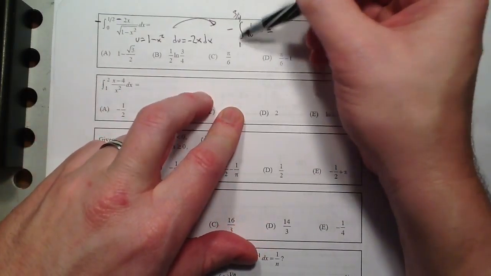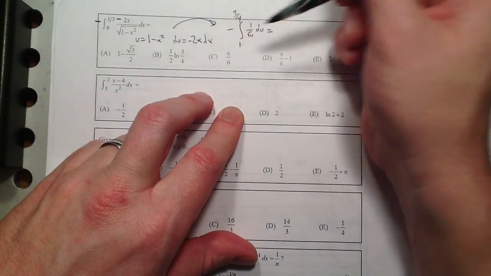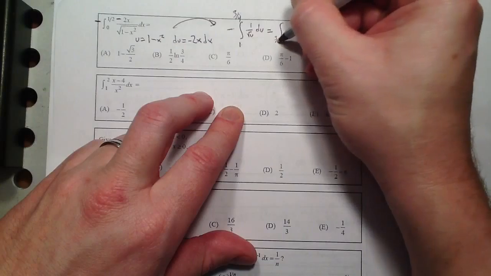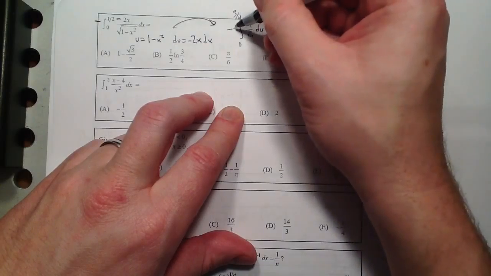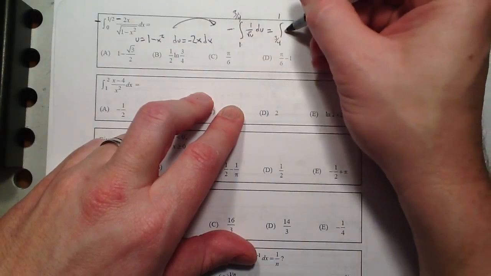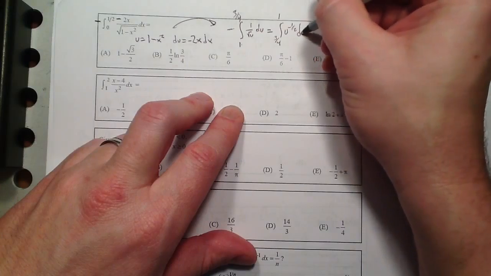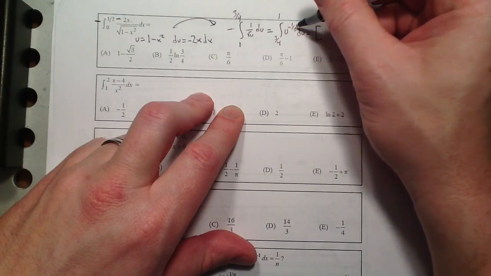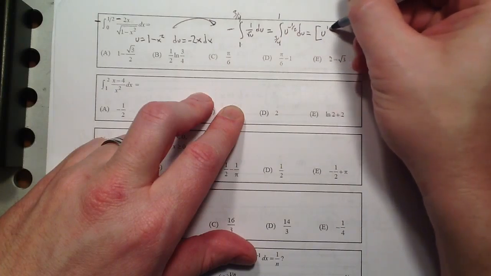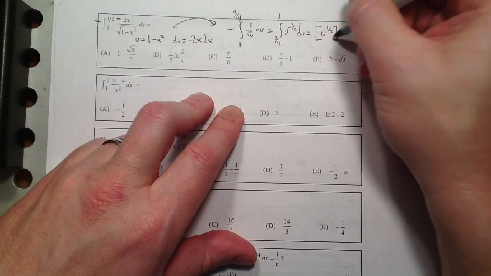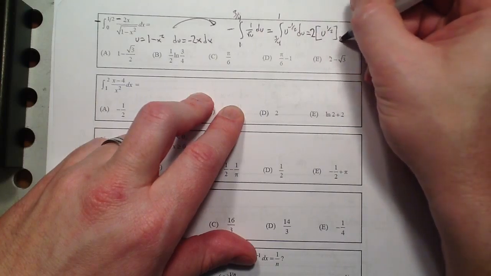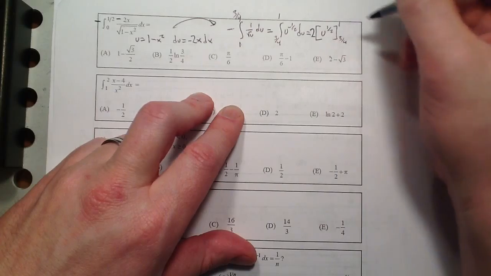And you notice that these limits are backwards, and I have a negative, so we could switch those and cancel out the negative sign. That's u to the negative 1/2. So the antiderivative of u to the negative 1/2 is u to the positive 1/2 times 2. I'll put the 2 out here, from 3/4 to 1.